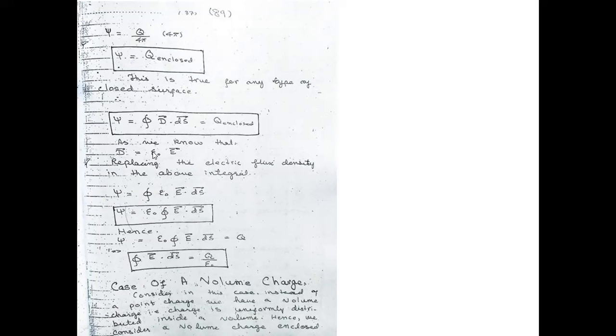Now we have to find the electric flux density, so D is equal to epsilon naught E. Replacing D by epsilon naught E in the above integral and taking epsilon naught out of the integration, we get psi is equal to epsilon naught times the integral of E dot dS, which is also equal to Q. Dividing both sides by epsilon naught, we get Q over epsilon naught is equal to this. This is the equation in terms of E and the previous one is the equation in terms of D.